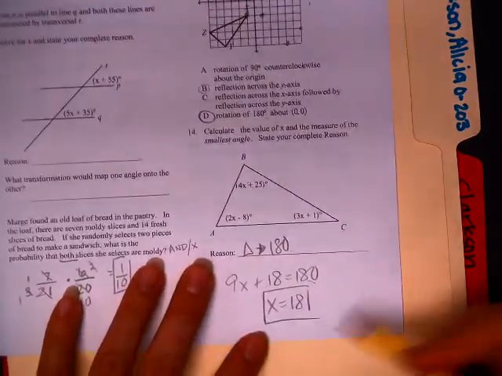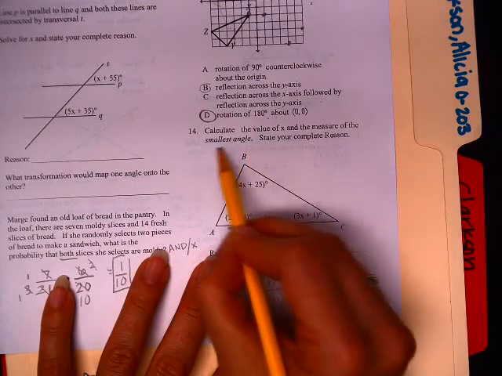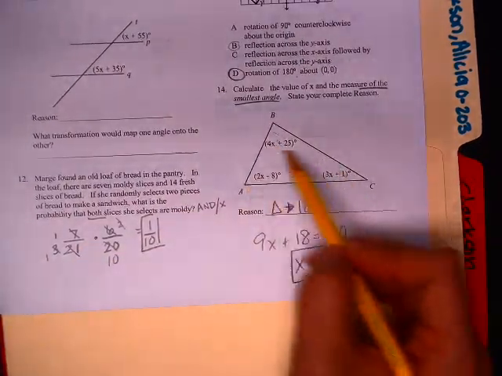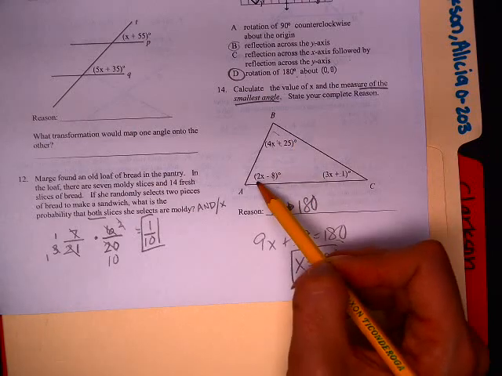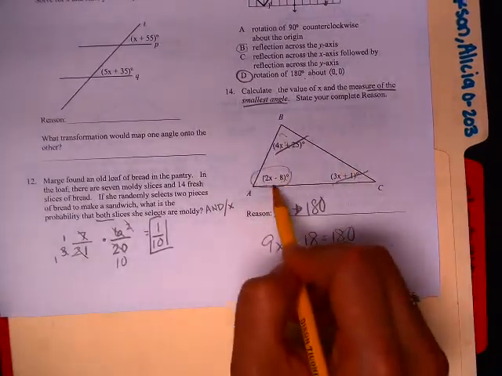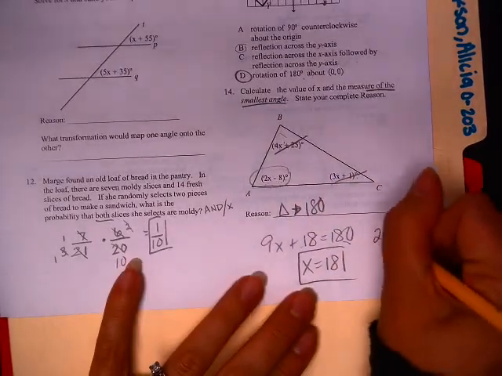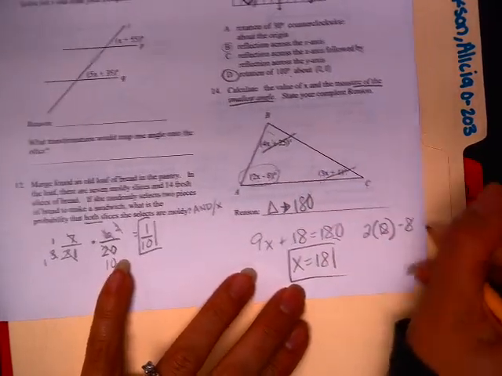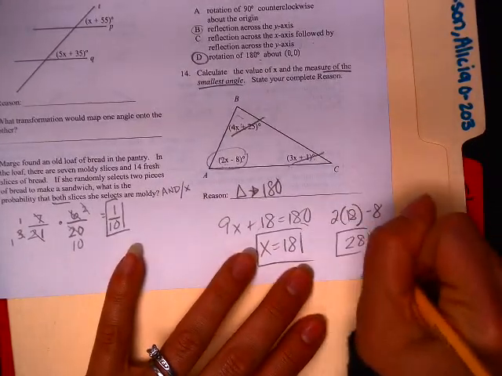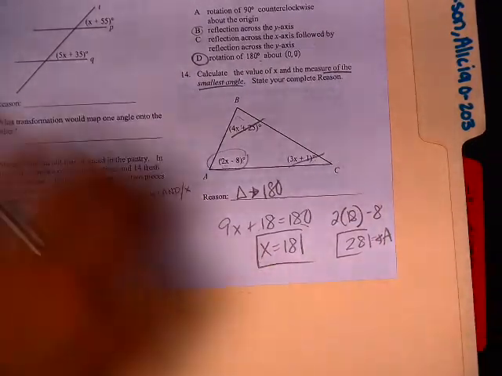I get 18. Now that is not my question. My question says the measure of the smallest angle. So looking at each of these, 4 plus is bigger than 2 minus. 3 plus is bigger than 2 minus. So this one must be my smallest one. So I'm going to go ahead and plug in my 18 into there and do my little math. And I get that for angle A.